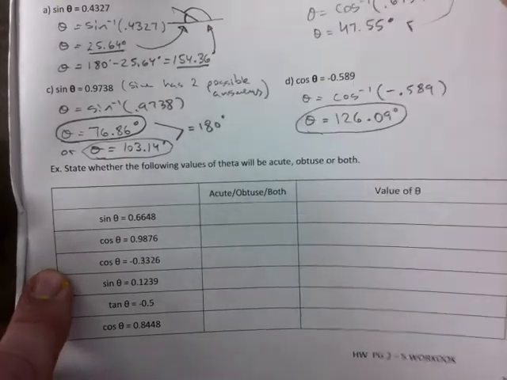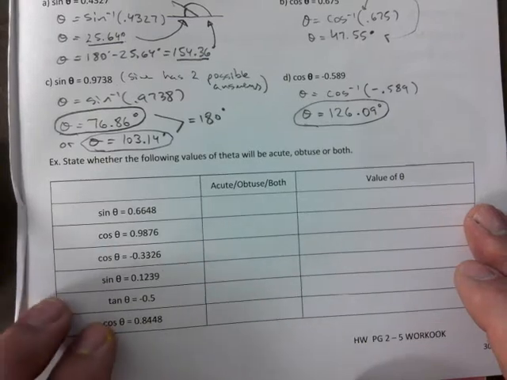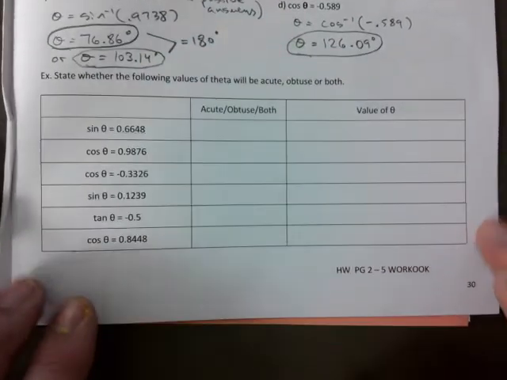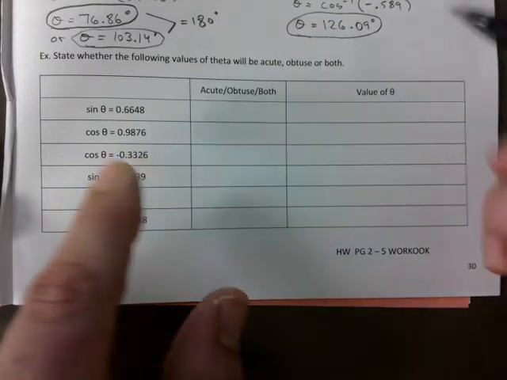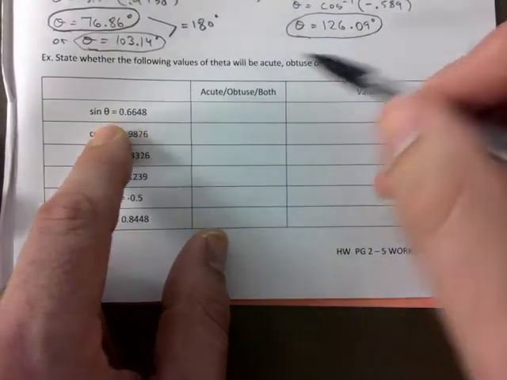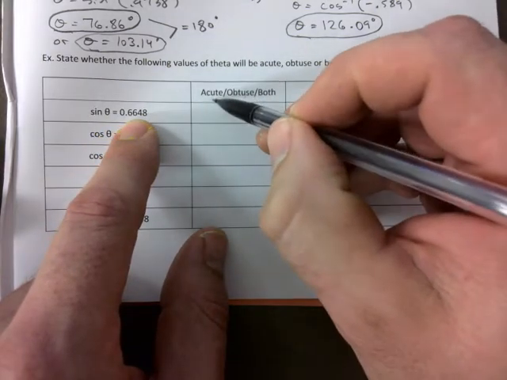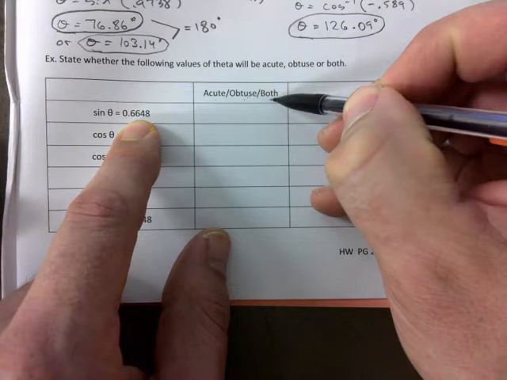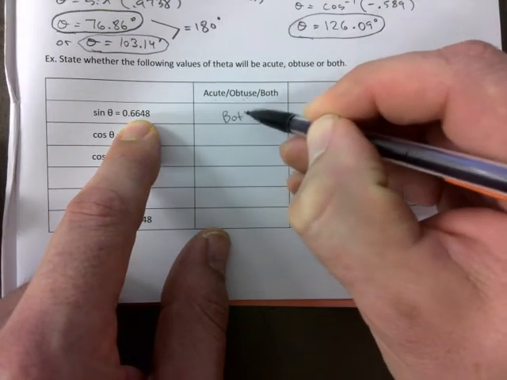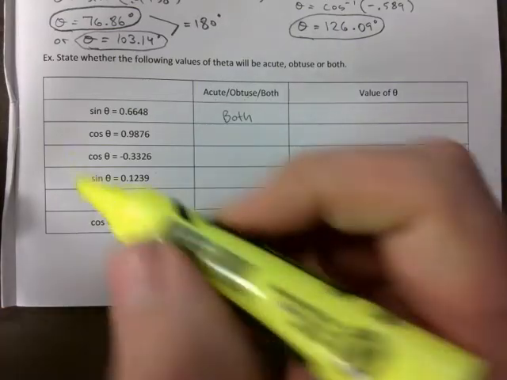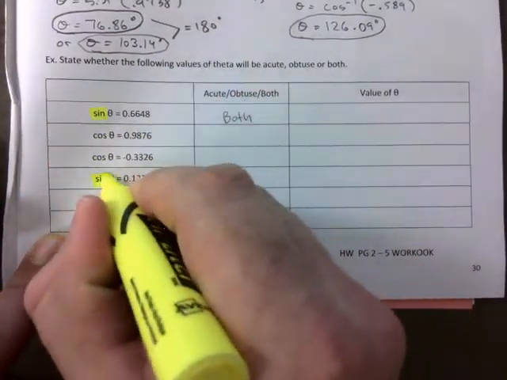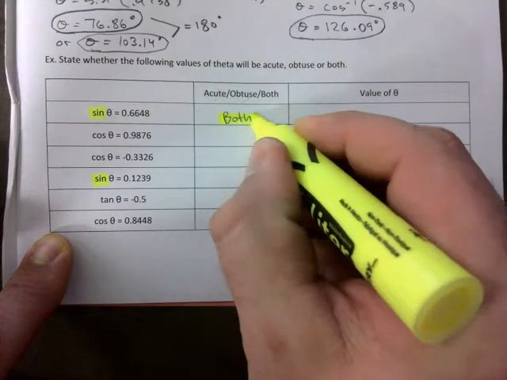Let me just check what's on the next page here. Okay. We'll do this and then we'll skip a couple pages. So let's say you get a chart like this and you're given sine of theta as this. Will the resulting angle be acute, obtuse, or both? In this case, it's both. When it's sine, I'm going to highlight all the signs. And then I will highlight both.